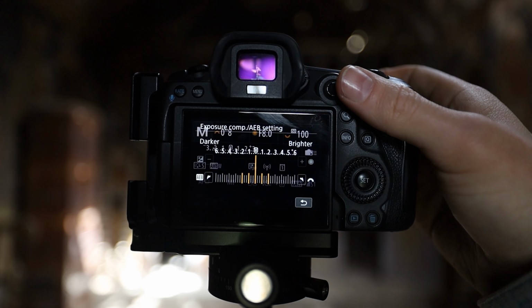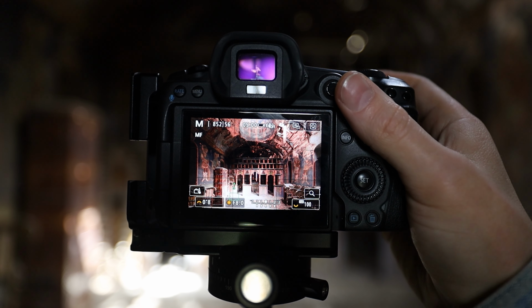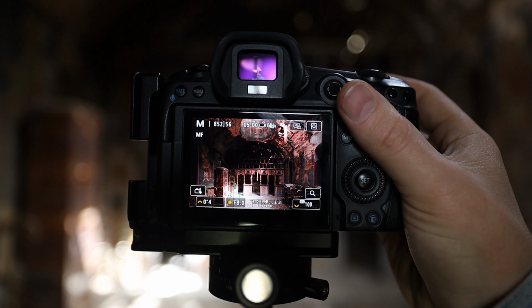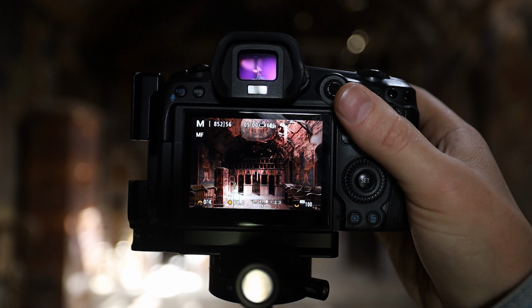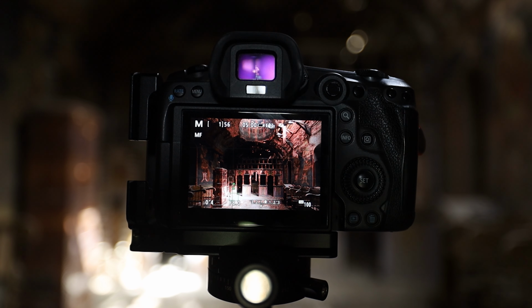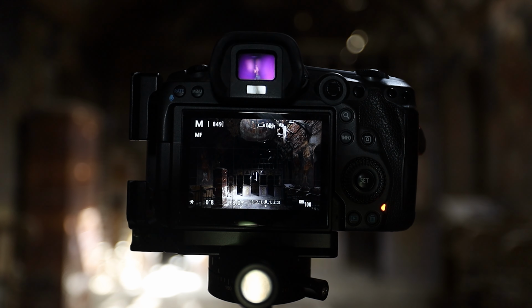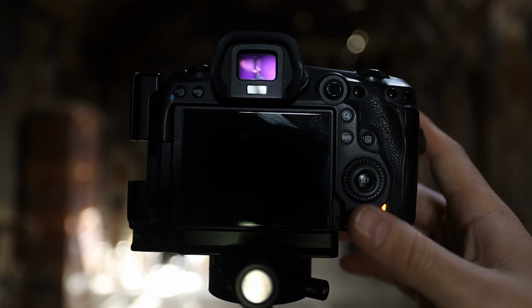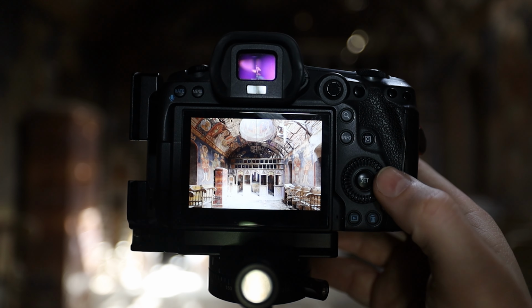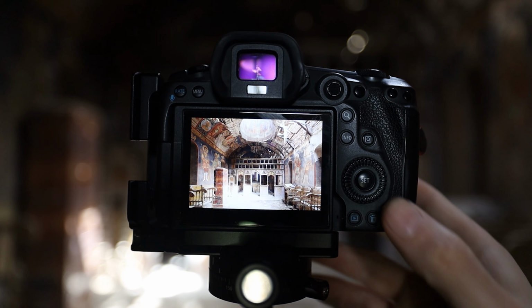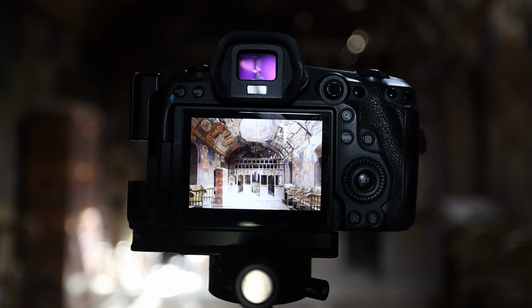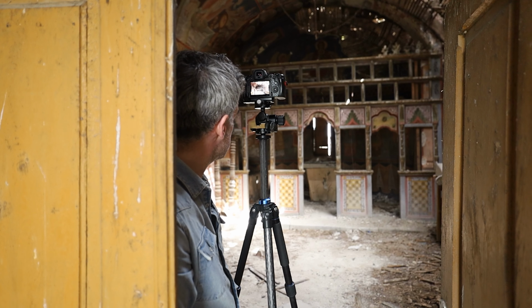So that's what it does when you activate bracketing. Our brightest one is now 1 over. Just like we just said, the only difference is here now I've activated bracketing. And we've got five shots showing the whole dynamic range of the scene.